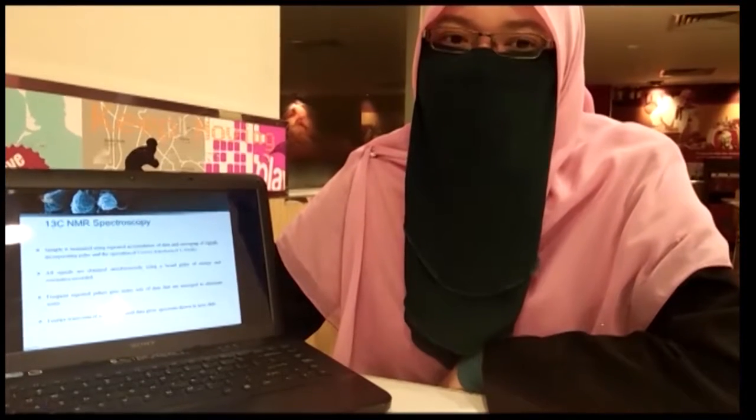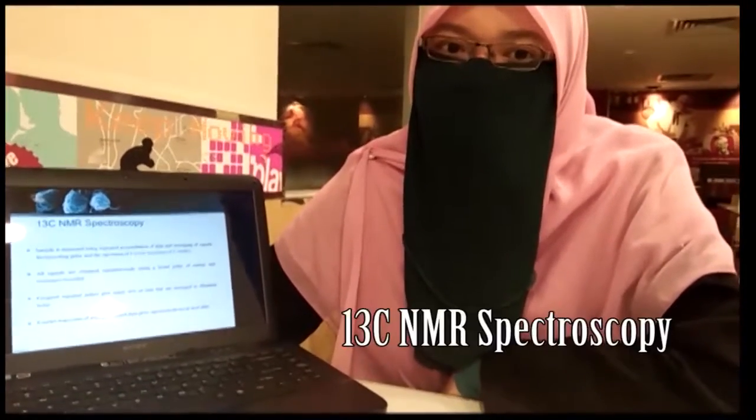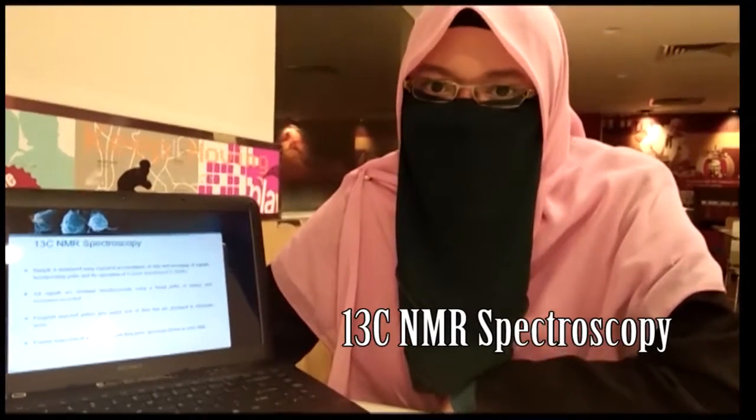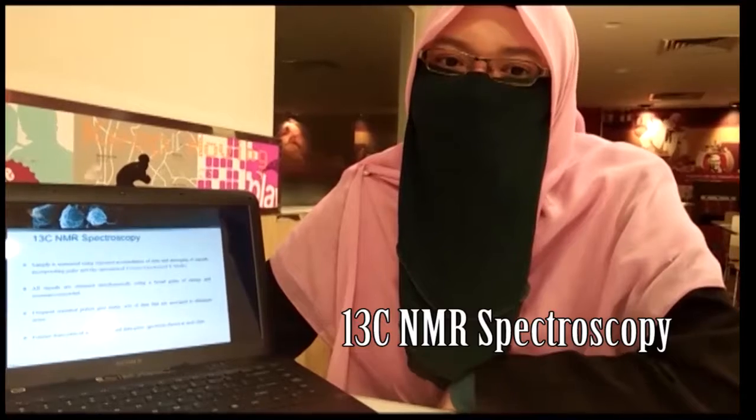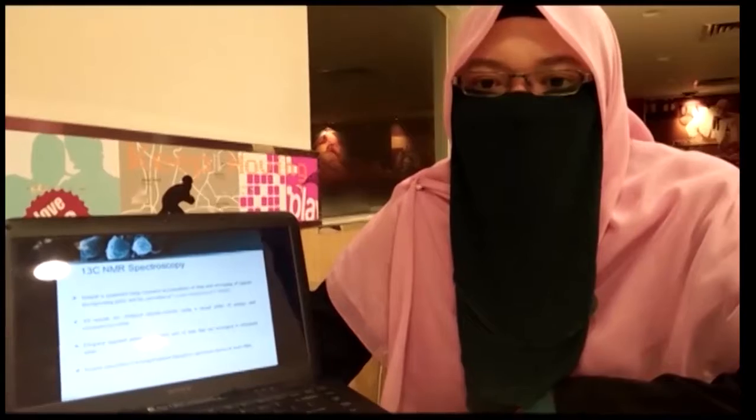Now I want to present about types of carbon-13 NMR spectroscopy. First, the sample is measured using repeated accumulation of data and averaging of signals, incorporating pulses and the operation of Fourier transform. All signals are obtained simultaneously using a broad pulse of energy and resonances are recorded. Repeated pulses give many sets of data, which are averaged to eliminate noise. The Fourier transform of the averaged pulse data gives the spectrum shown in the next slides. The next slide is an example of a carbon-13 NMR spectrum.